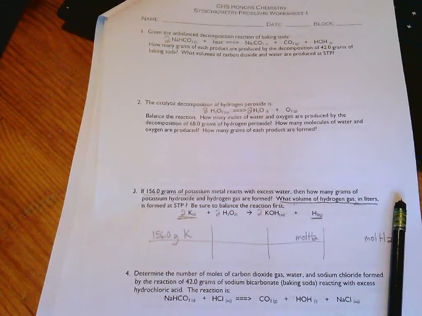Oh man, now I need a, wait a minute. Don't we have a periodic table? We do. Hang on. Where is it?